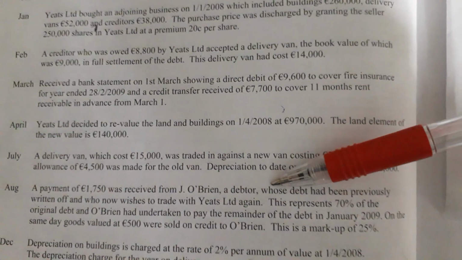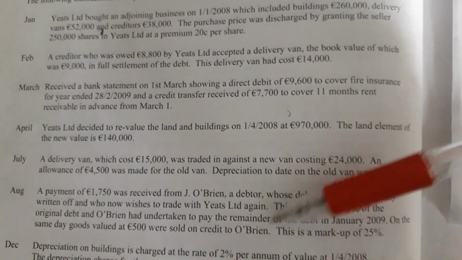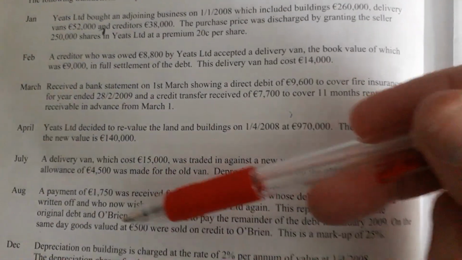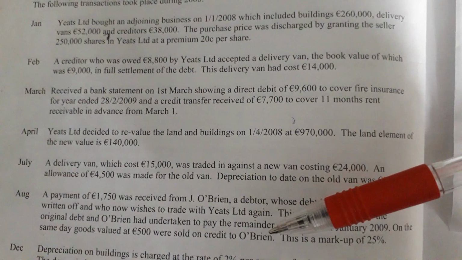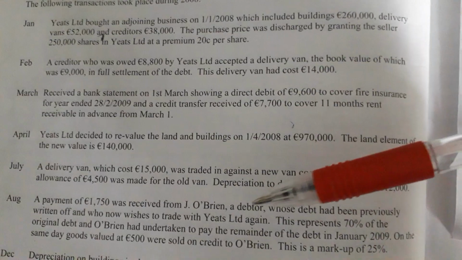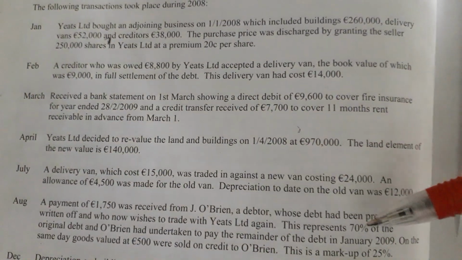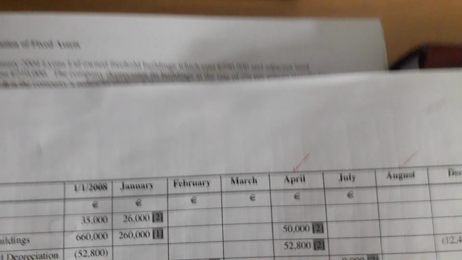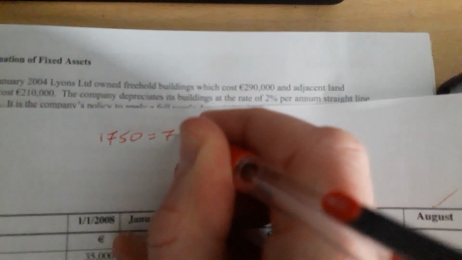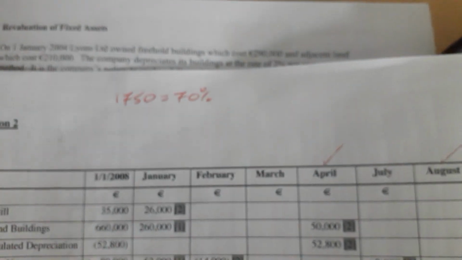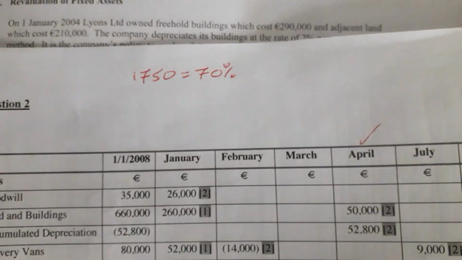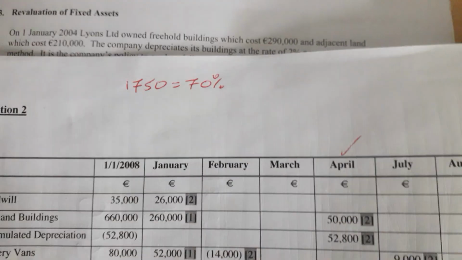So what I would do is take these separately and then look at the overall answer afterwards. So first of all, taking the first bit, skipping the on the same day goods valued at 500 were sold on credit to O'Brien. So skipping that last part. So payment of 1,750 was received from O'Brien. That represents 70% of the original debt. So I would definitely do a bit of maths up here. 1,750 represents 70% of the original debt. So get my calculator out, divide by 70 and multiply by 30 if you want to know what the other 30% is. So I'm just going to do that now.